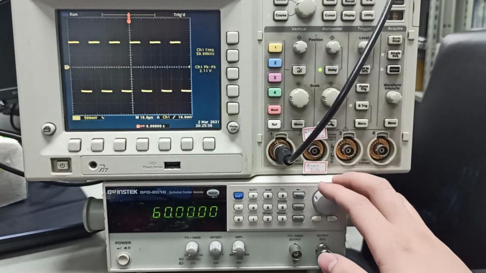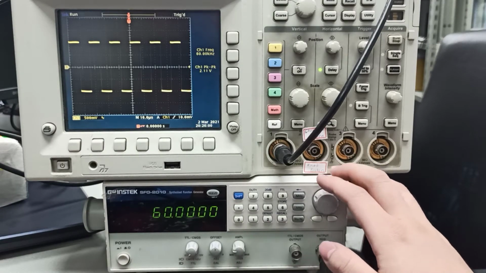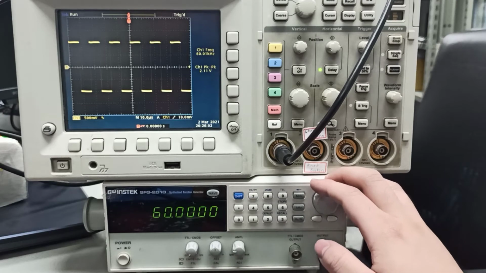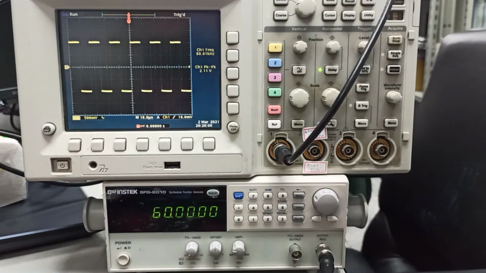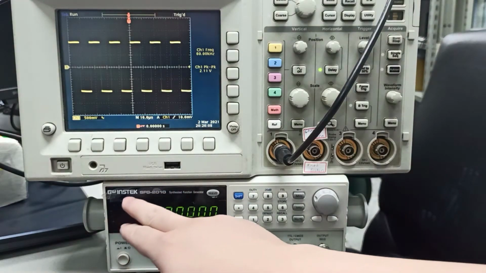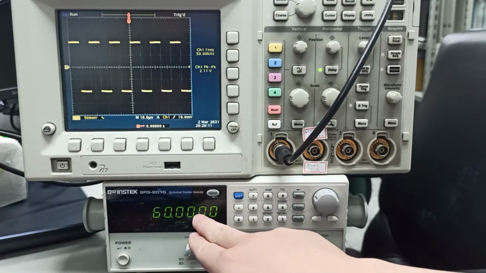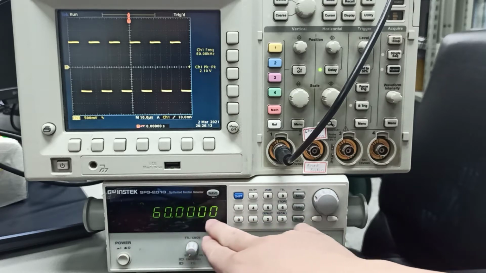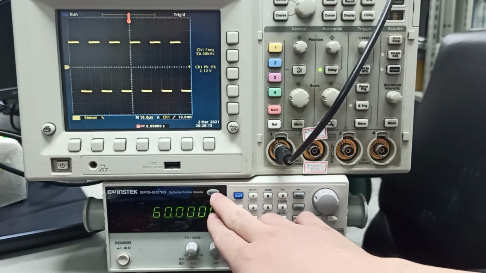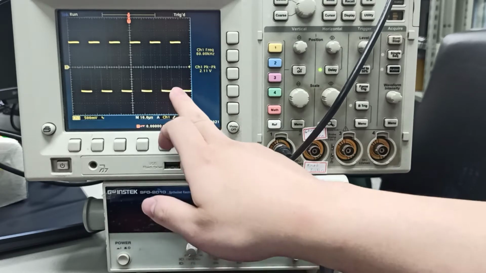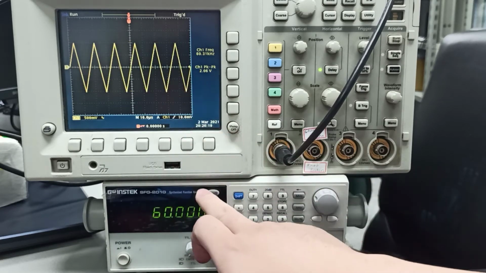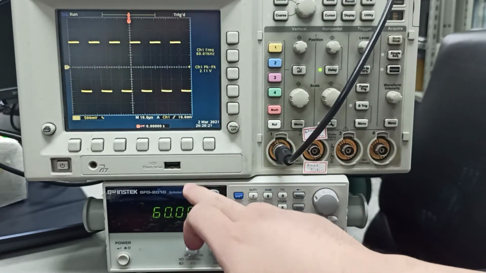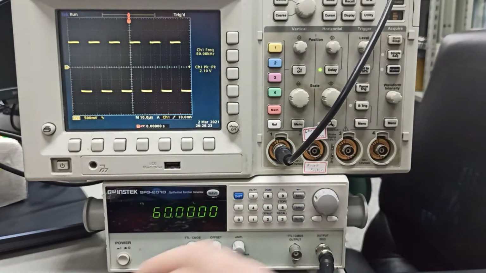So this is the typical synthesized function generator. Now let us take a look at a synthesized function generator. You can see this one is the main display. It will show you the waveform you select and the frequency you are setting. And this one is the waveform select key. You can select the square wave, triangular wave, and the sine wave. Now we select the square wave. And this is the entry key.